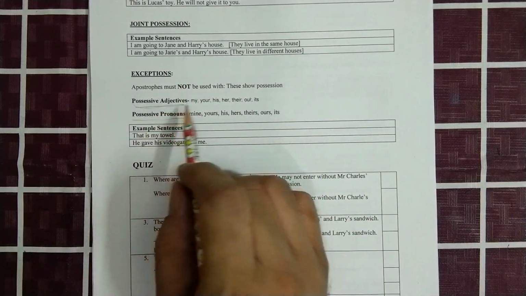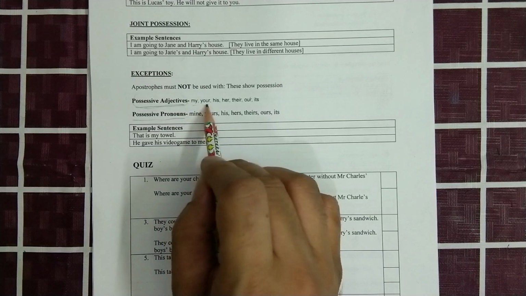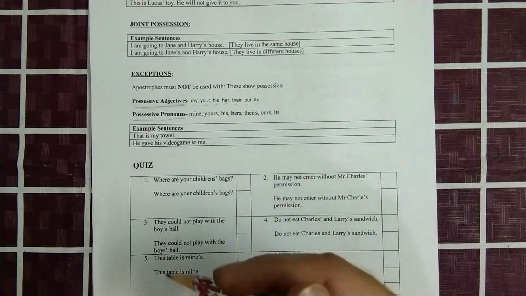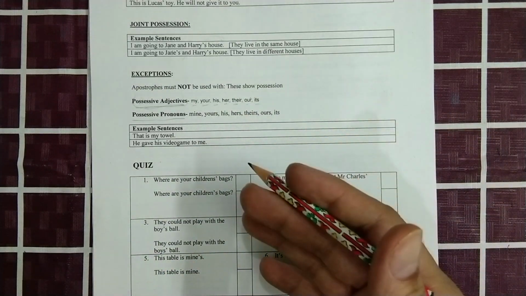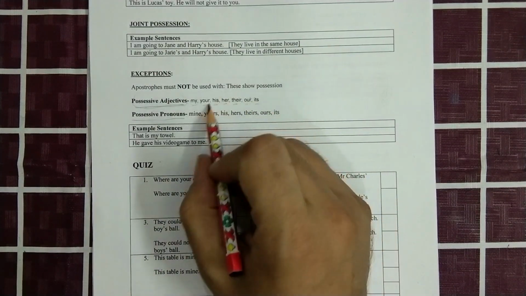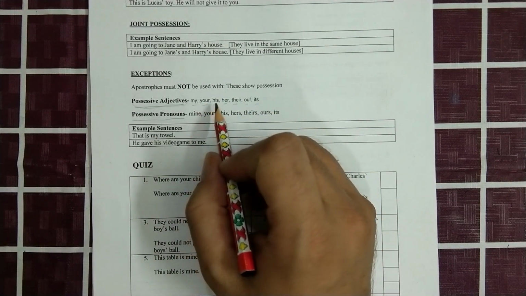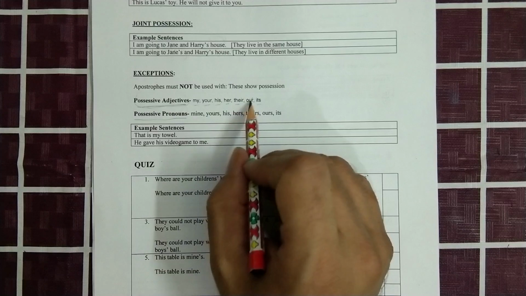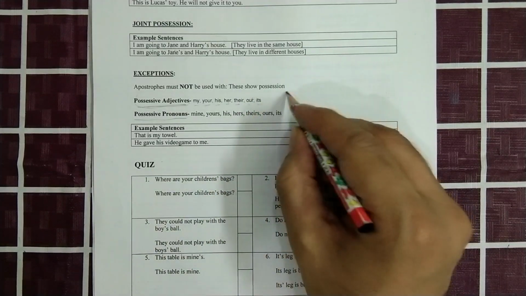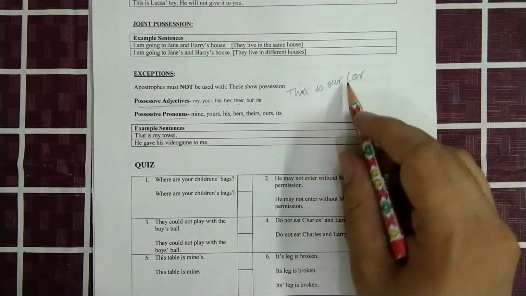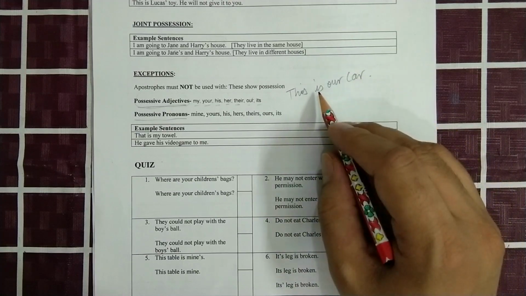Possessive adjectives means my, your, his, her, their, our, its. So if you say this is my toy, it means it belongs to you. If you say this is your toy, it means that particular toy belongs to that particular person. That's why it shows possession already. But sometimes, just to remove confusion, it is there for you to understand. So this is our car. I hope this is clear. If you say this is our car, it means this car belongs to us.